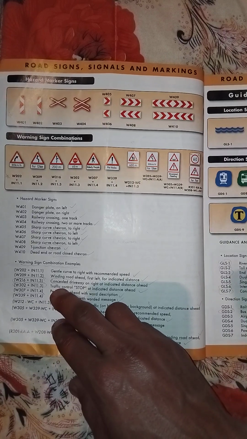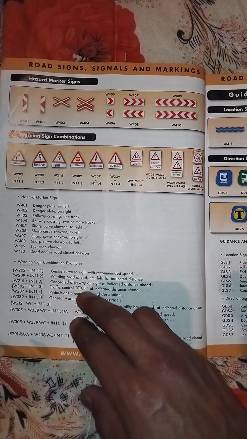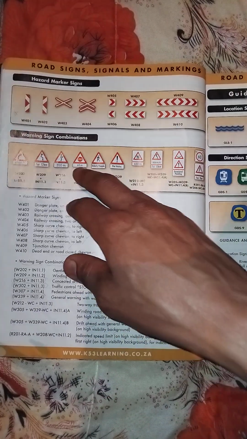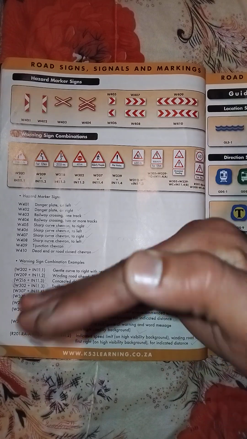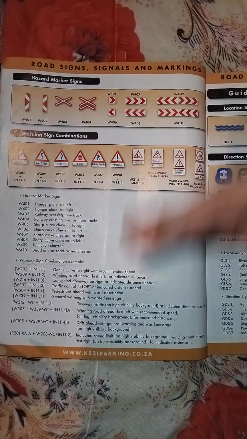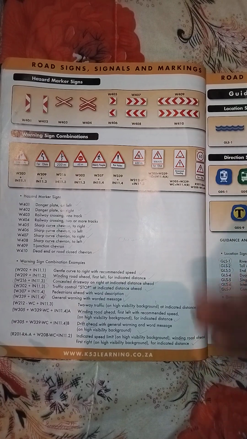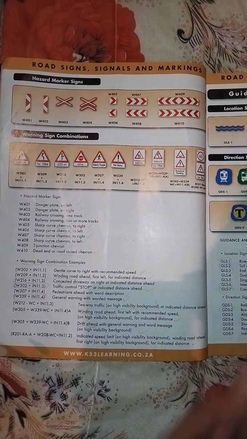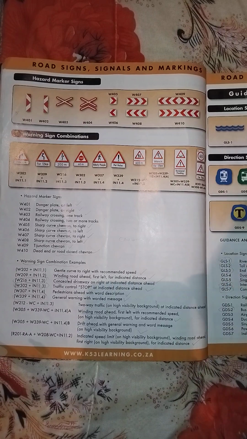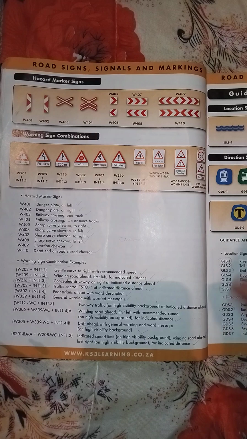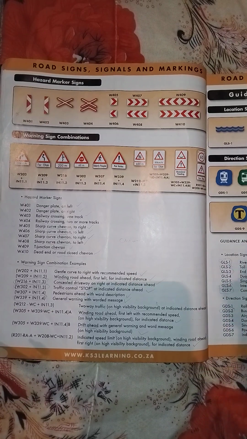The next one is traffic control stop at indicated distance ahead. Which means 60 meters from where you are currently at, you're going to find a traffic control stop. They might have roadworks, and they're warning you that you should start slowing down, because 60 meters from where you are you're going to find traffic control.